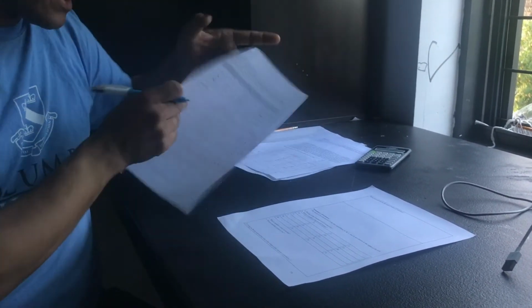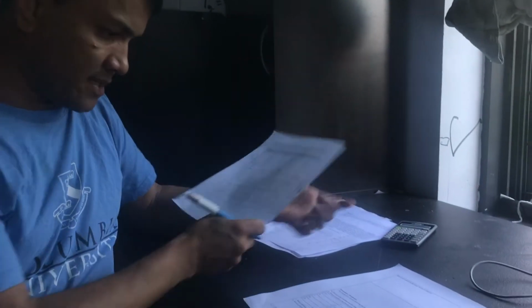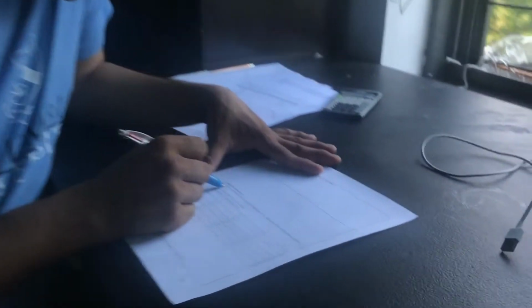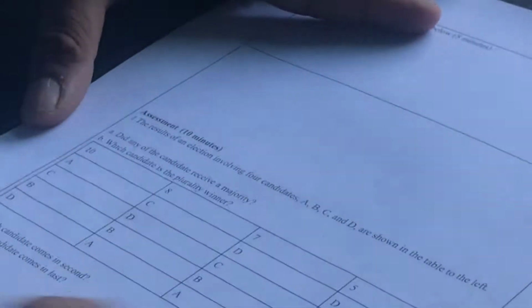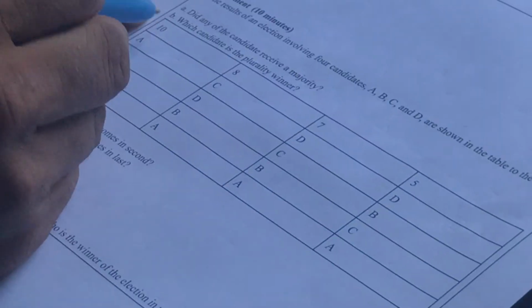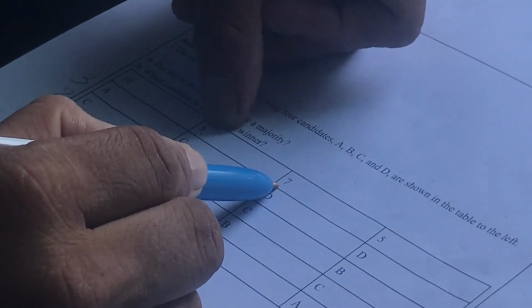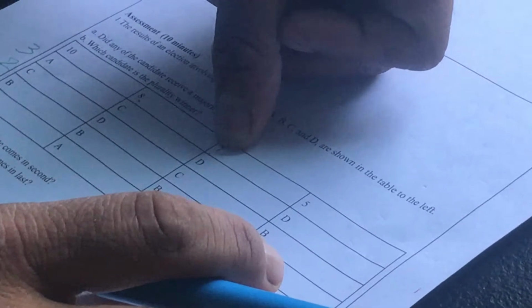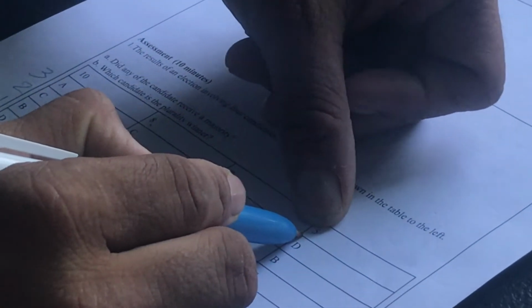Now that's it. Now we're going to do the problems in the assessment. The first question is the result of this election. We would like to find the winner. 10 plus 8 is 18, 18 plus 7 is 25, 30. Is it really 30? Yeah, it is. That's it.